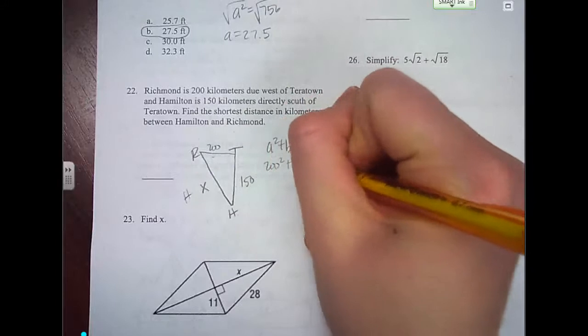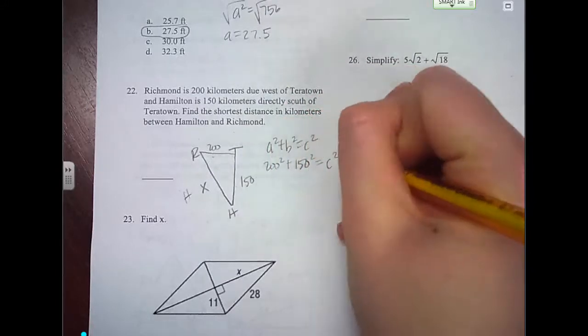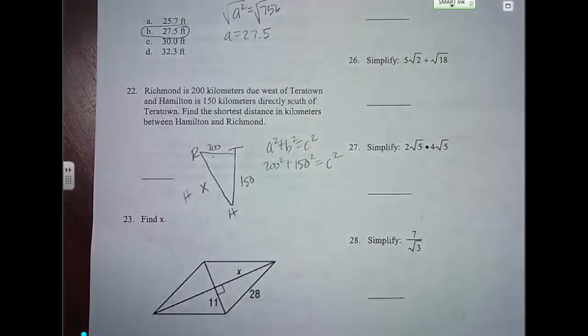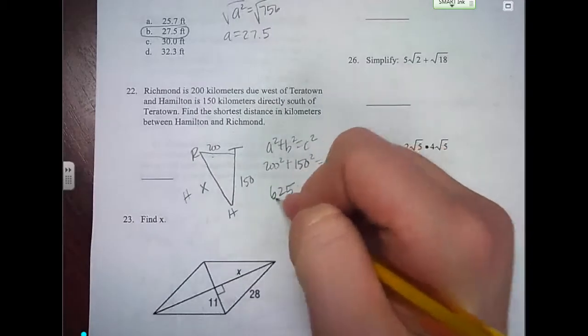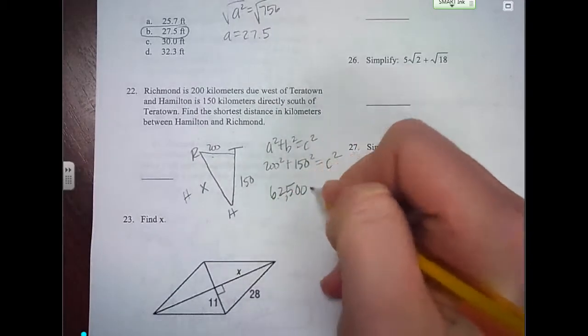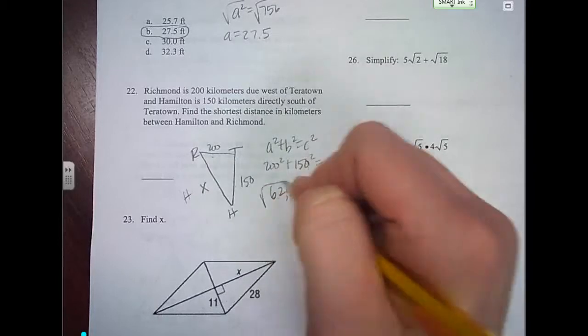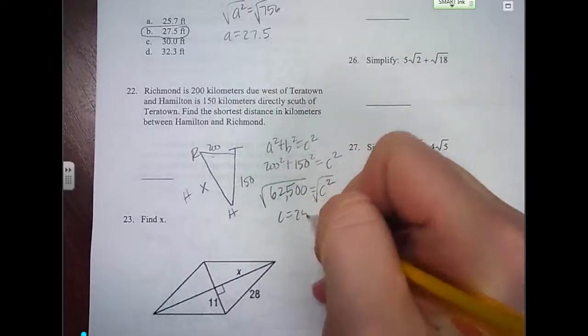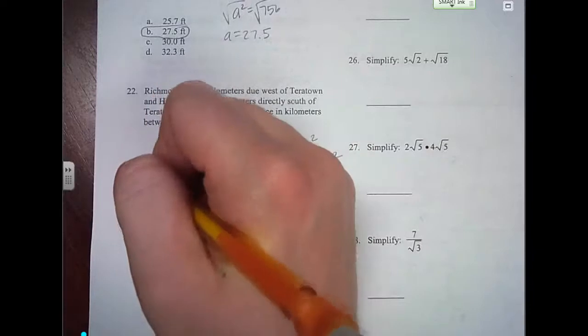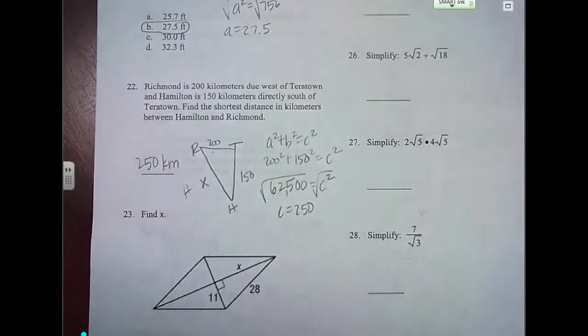A squared plus b squared equals c squared. 200 squared plus 150 squared equals c squared. And I'm just going to put that in my calculator. I got 62,500 square root. And I got c equals 250. So 250 kilometers from each other.